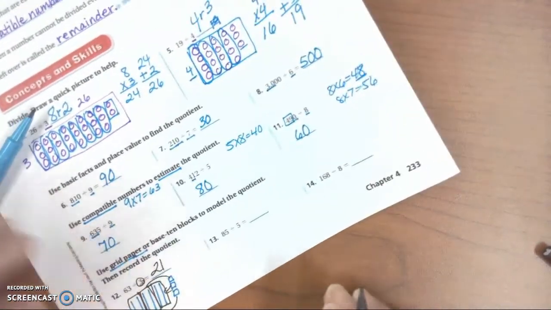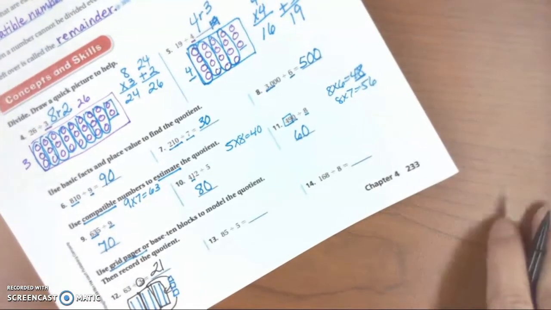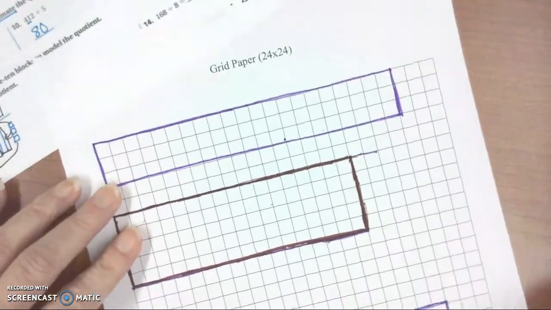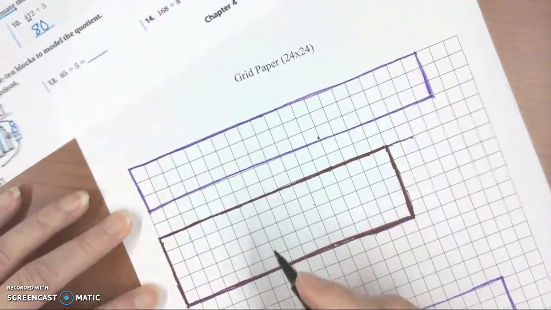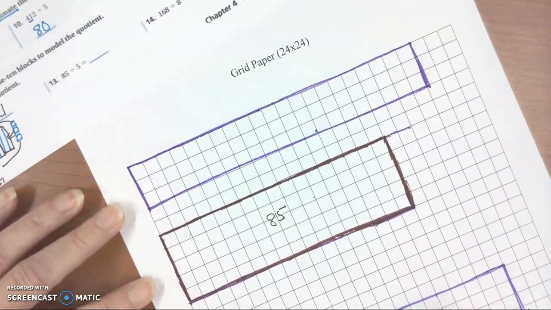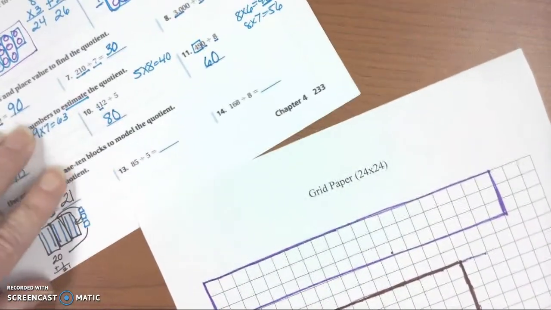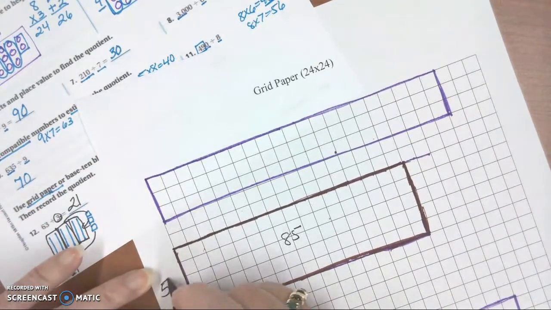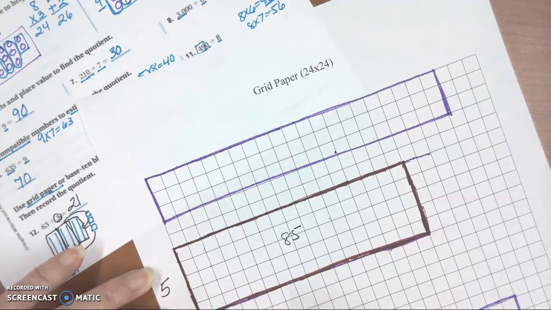Now let's try using the grid model for this next one. So here is a grid that has a total of 85 in this grid, and I'm doing 85 divided by 5. I have 5 rows, and I want to see how many are in each row, or how many groups of 5.